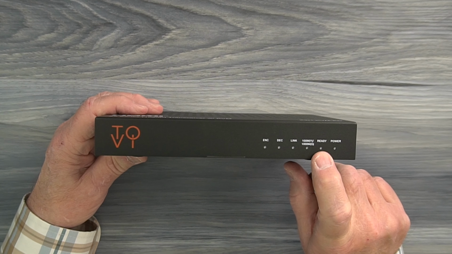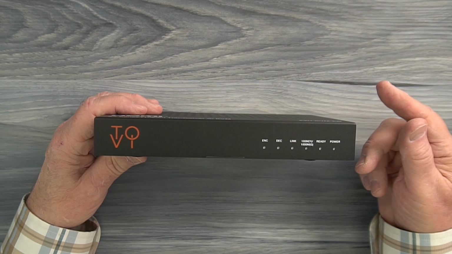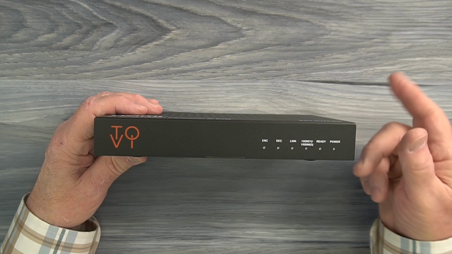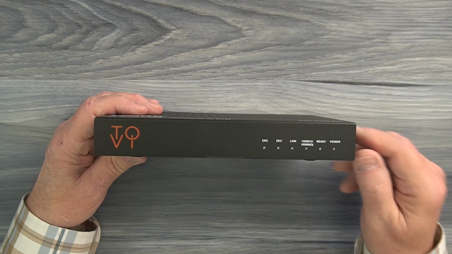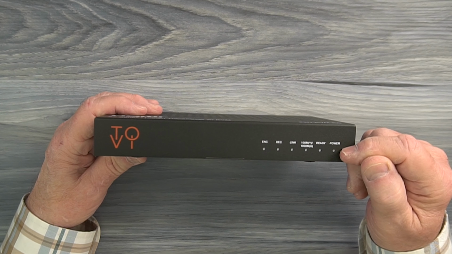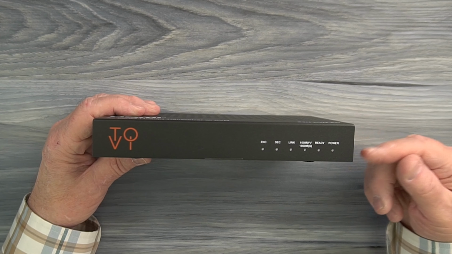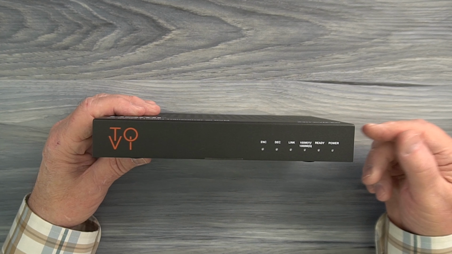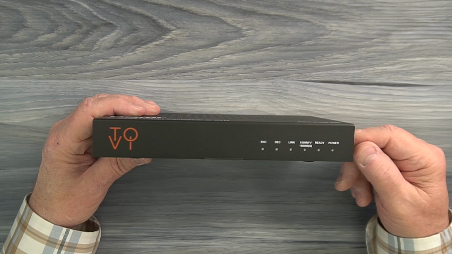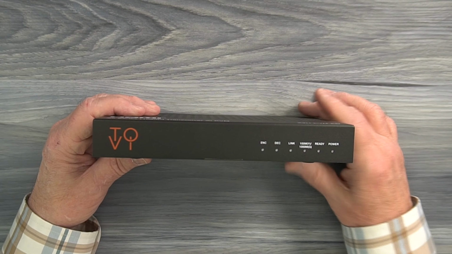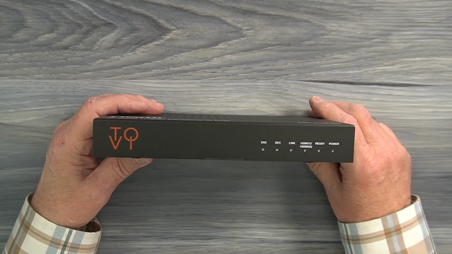To the right of that is a ready indicator. Once this connects to the network and it finds a companion that it can send media content to, the ready indicator comes on. And finally, to the right of that is a power indicator. When you add power to the module, it immediately starts an internal power on self-test where it checks the electronics, and once it passes that test, the power LED will come on, indicating it's ready to use.